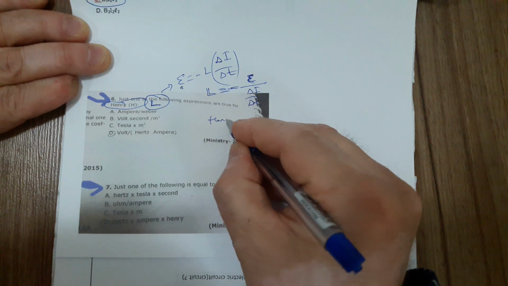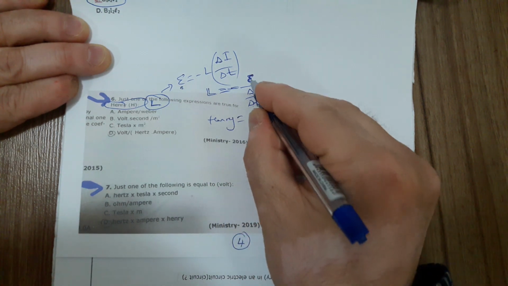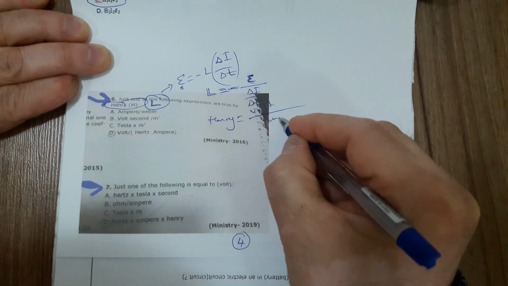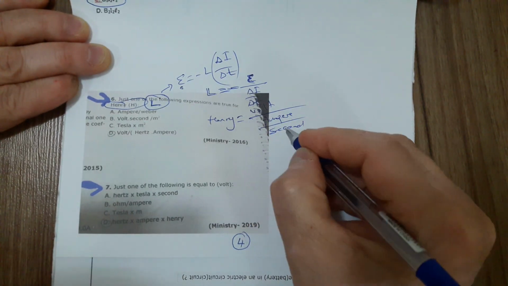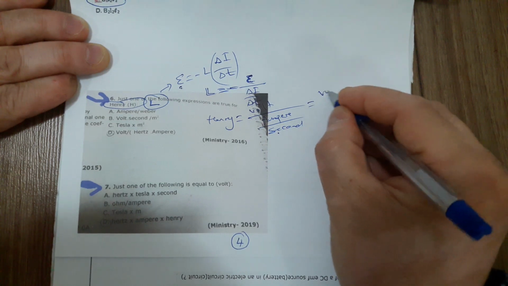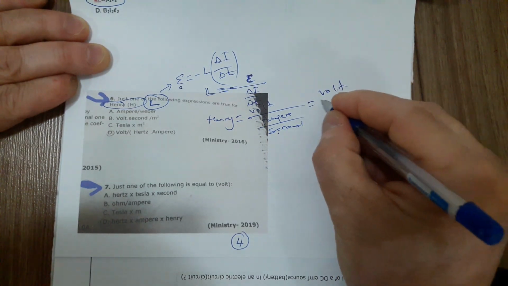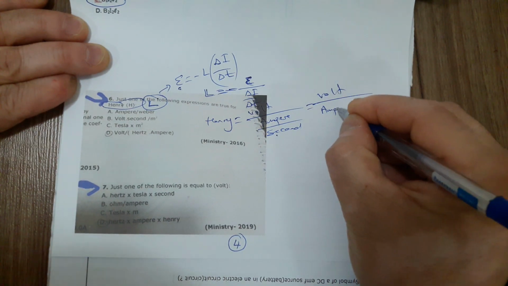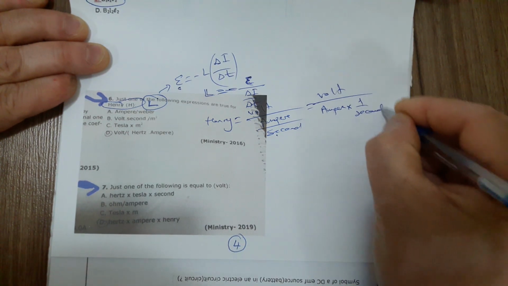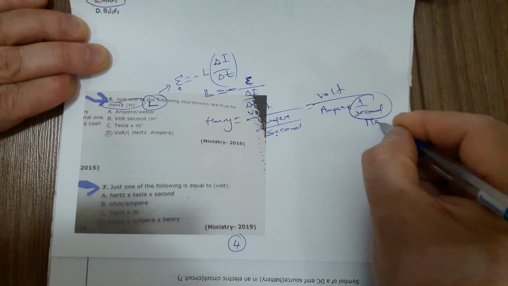So Henry is L. E is volt, I is ampere, delta T is second. So volt divided by ampere divided by second. This, volt divided by ampere per second, can be written with 1 over second, because we know that 1 over second is hertz.